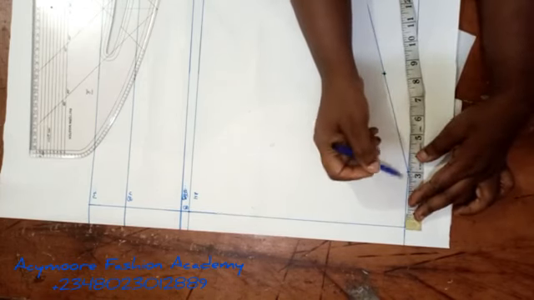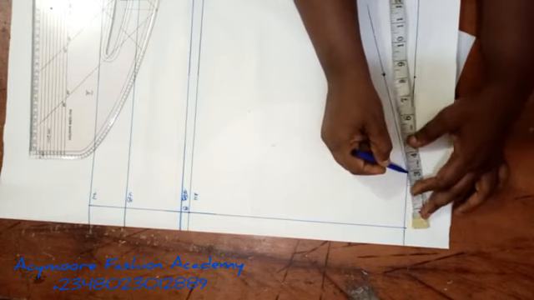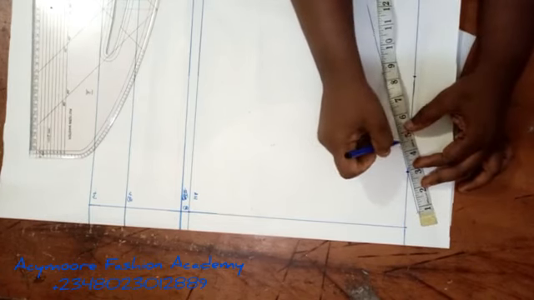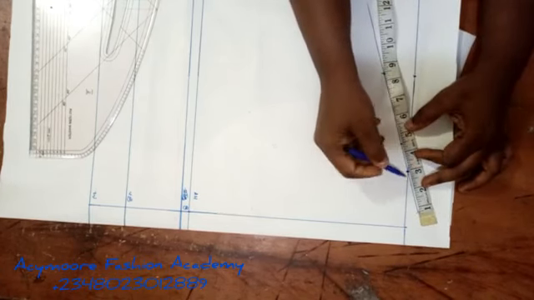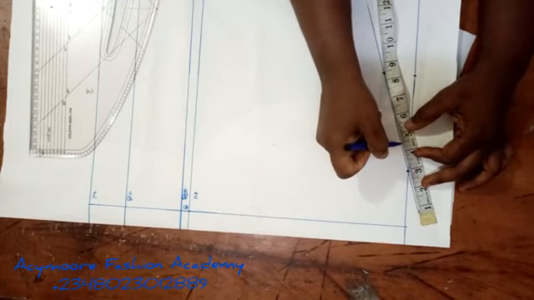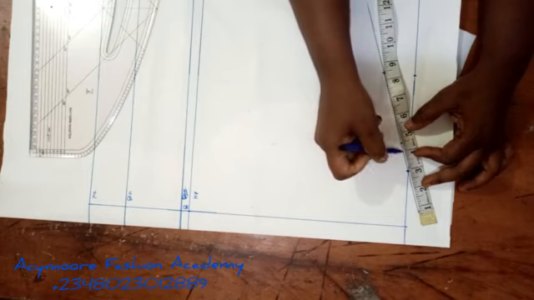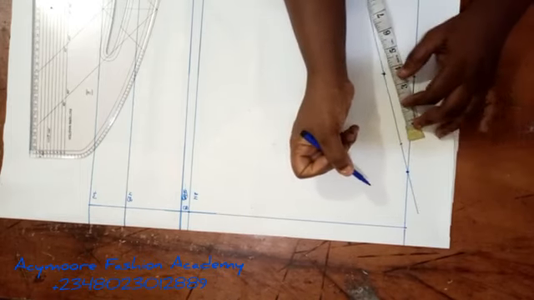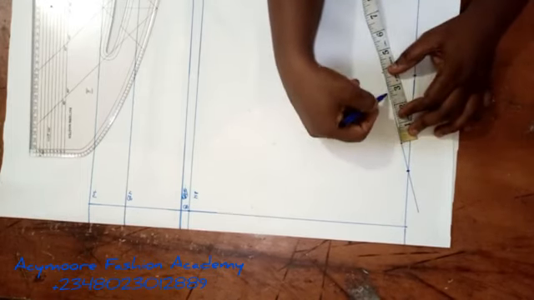So because I used 4 there, I'm going to be using 4 and a half here. So I'll just put my 4 and a half. Remember, from here to here is 3, and then I'll add 1 and a half to make it 4 and a half. I used 4 in the front, so I'm adding 0.5 inches to the back, making 4 and a half. But on the shoulder line, I used 2 and a half, so I'm going to still use my 2 and a half.